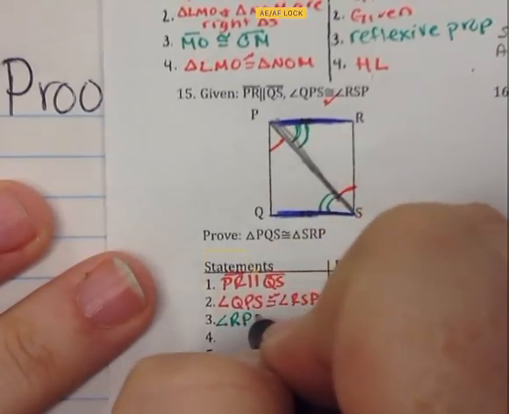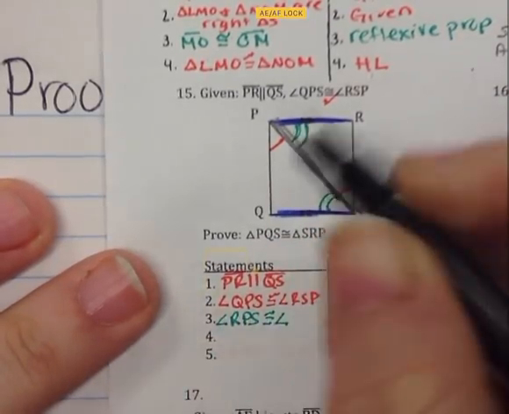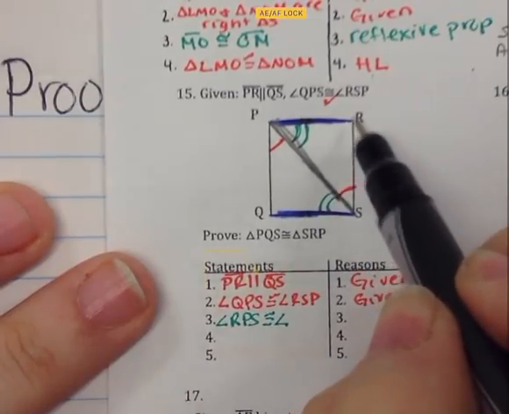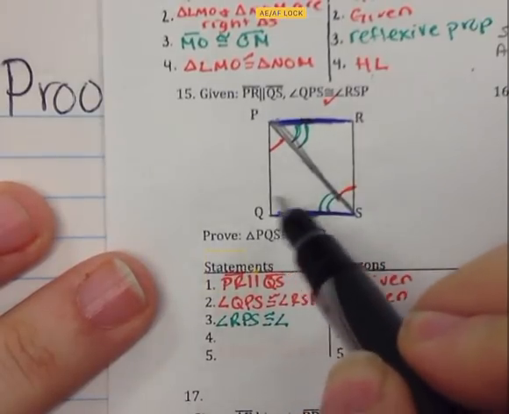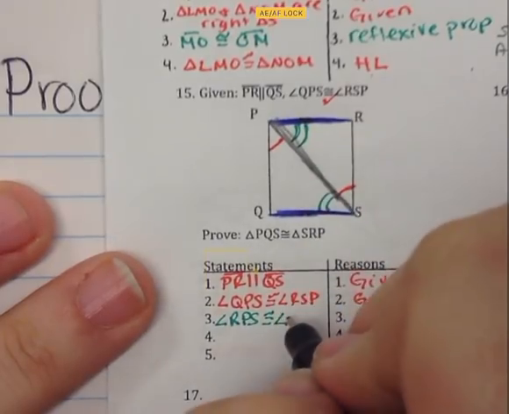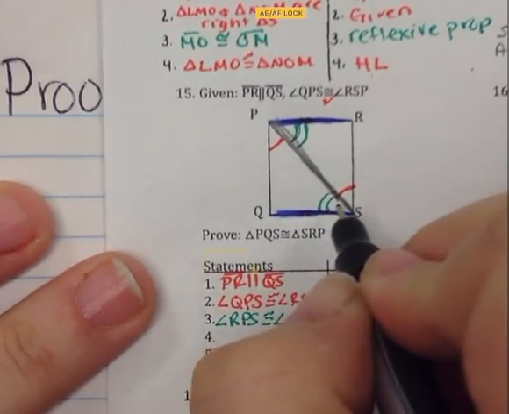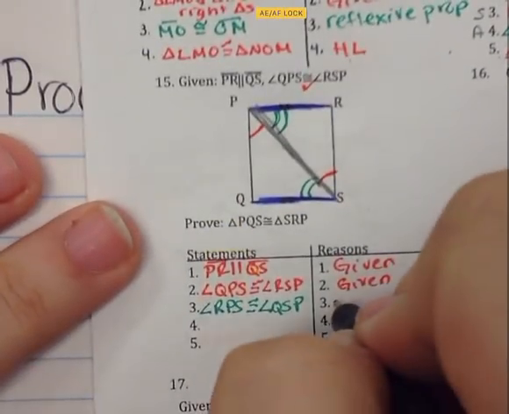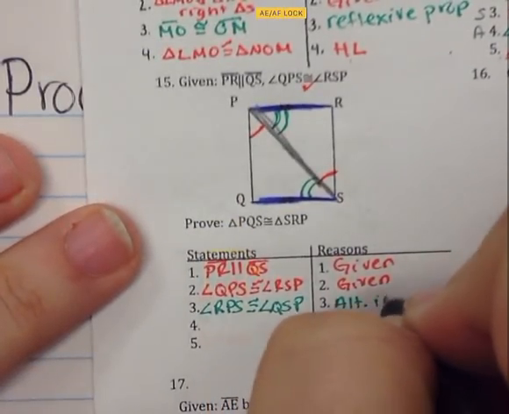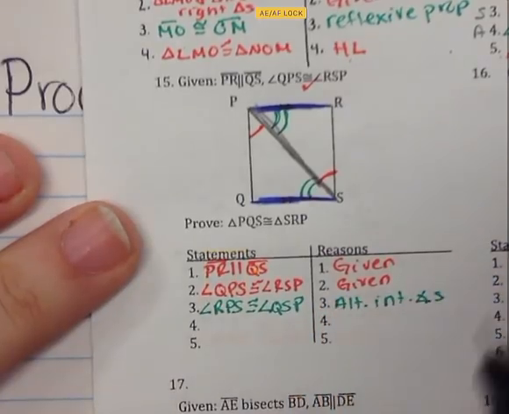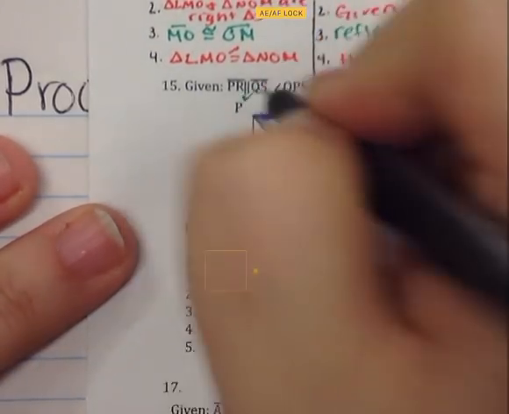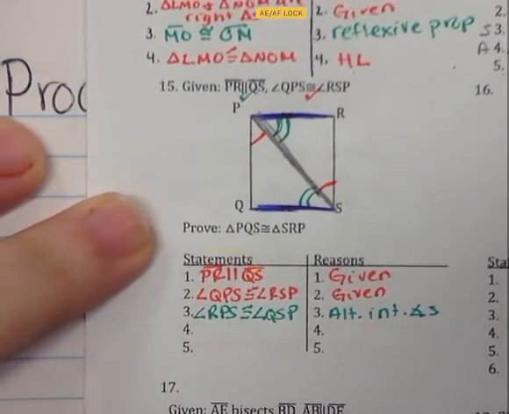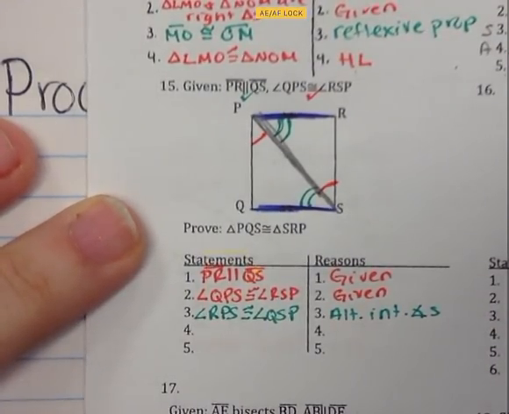Angle RPS is congruent to angle. We started with R, which has no mark on it. So if you look at Q, it has no mark on it. So we want to start with Q. We want to go to the green part, so that's S, and then P. And because it was the Z, it was the alternate interior angles. So we put alternate interior angles. Now we can put a check mark on our given. We still only have 2 check marks, so we need to find something else.